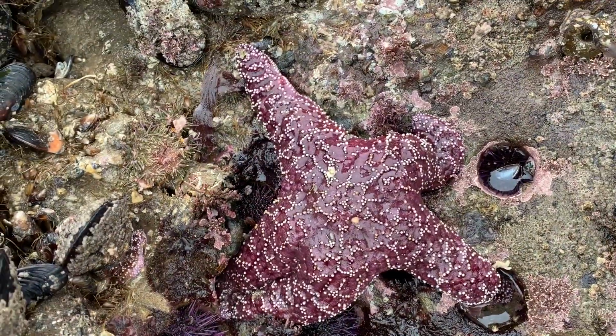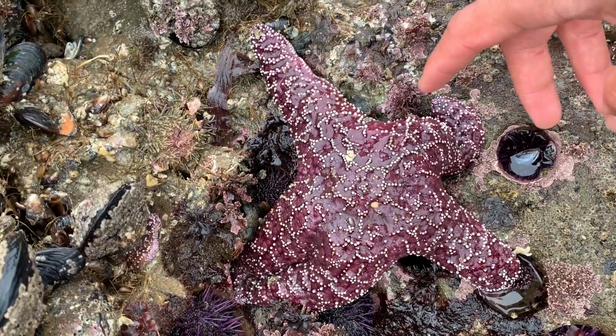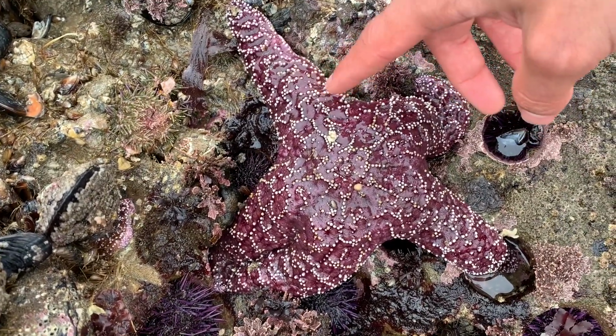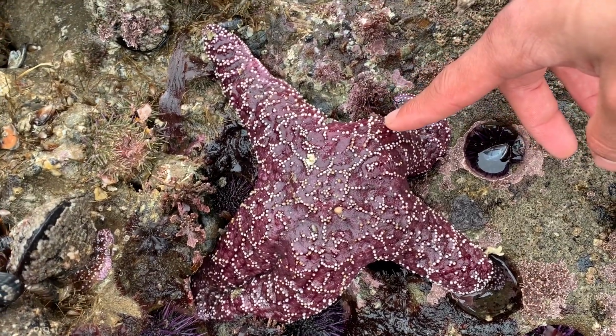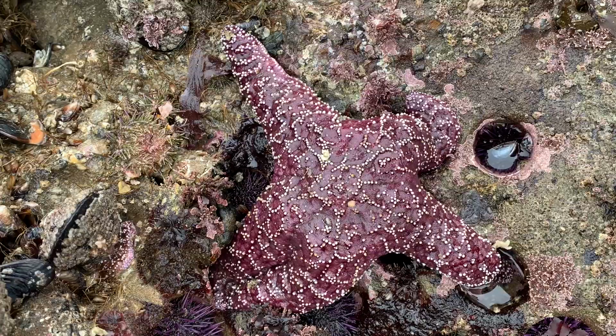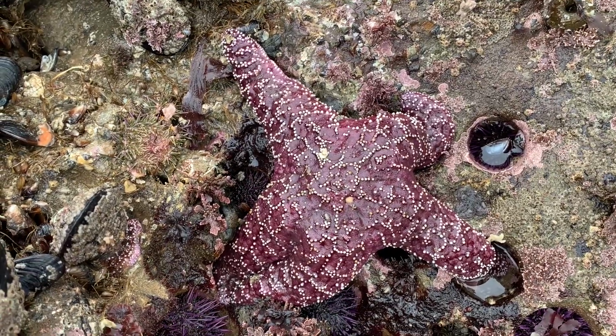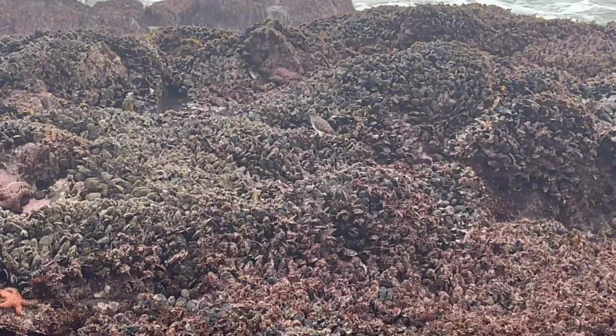I'm not gonna try to lift it up, I'm not gonna try to disturb it too much, but I'm just gonna give it a gentle touch, and I can really feel that it has this really tough skin. That's gonna help it survive in this environment because it has to deal with predators not only from the ocean, but also from the land.